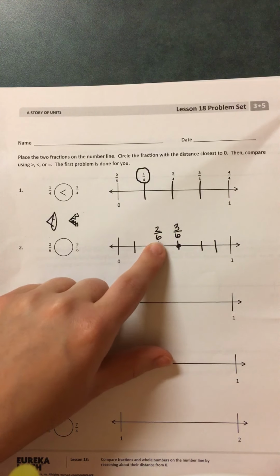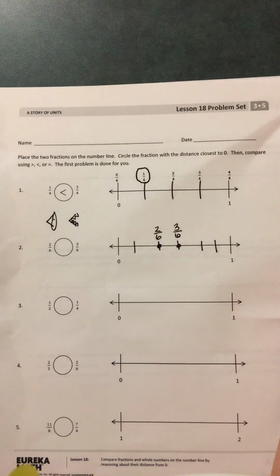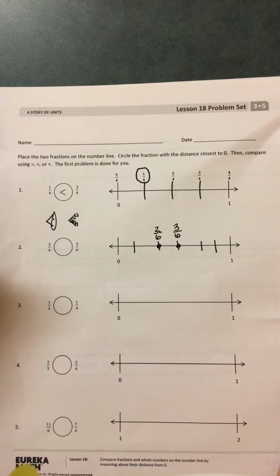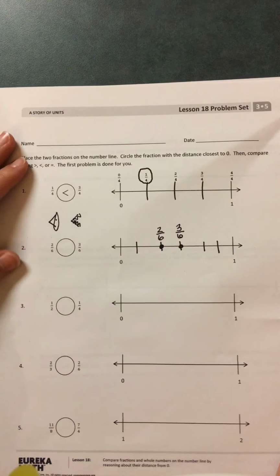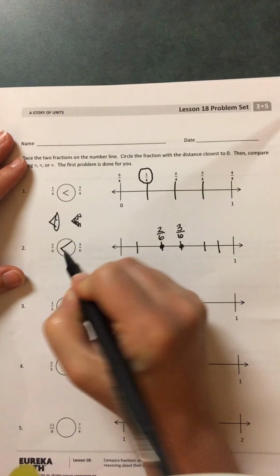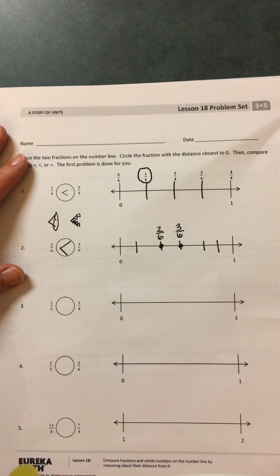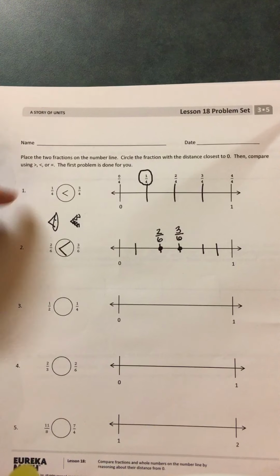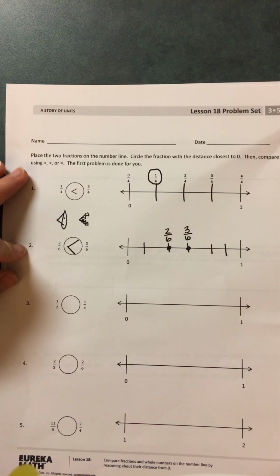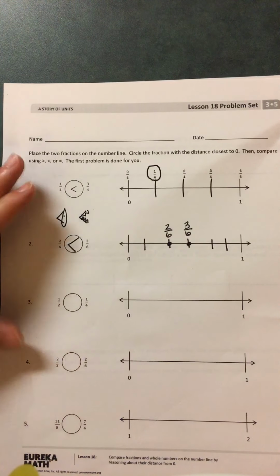So I can see 2/6 is closest to 0. Class, you would tell me which fraction is smallest. That would be 2/6. So we'd open our mouth up to the 3/6, or imagine that our beak is pointing to 2/6. So I have no concerns on 1 and 2. I fully am confident that you are there with me and you're understanding.